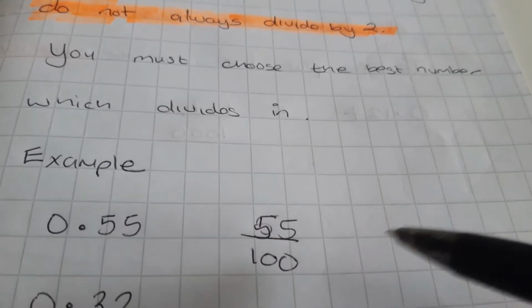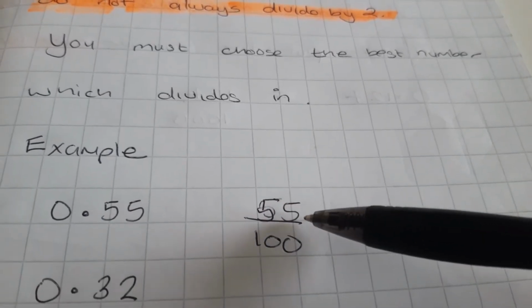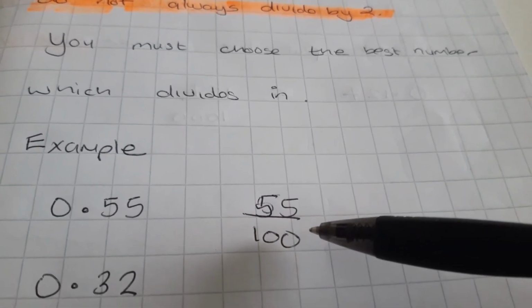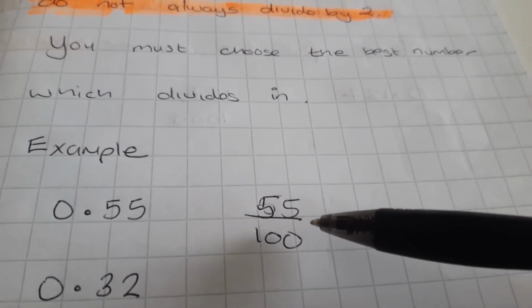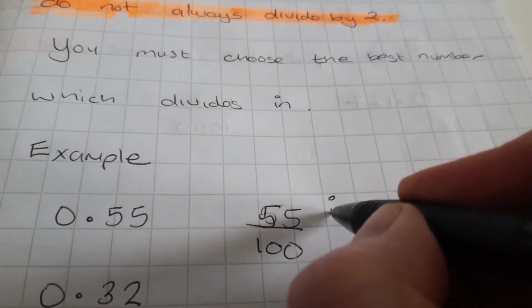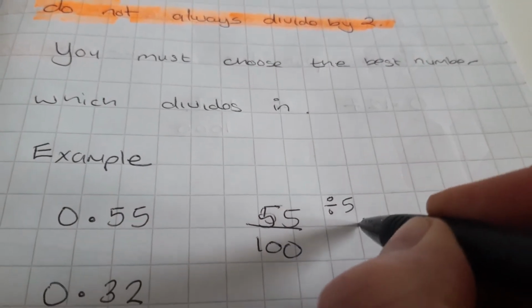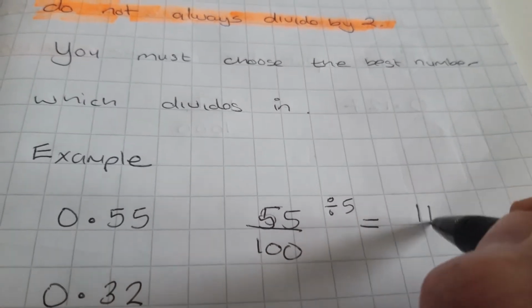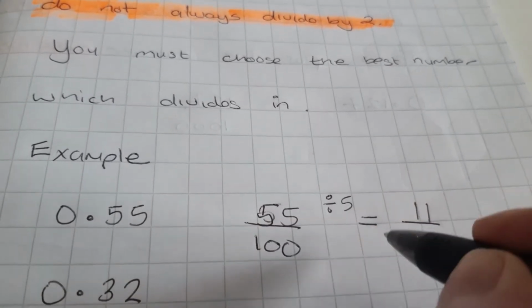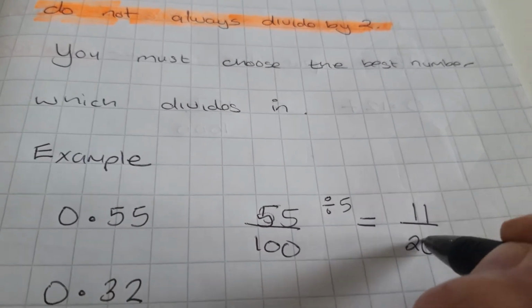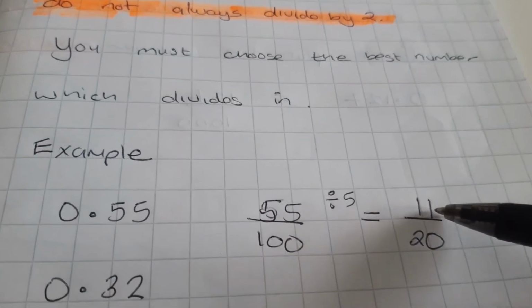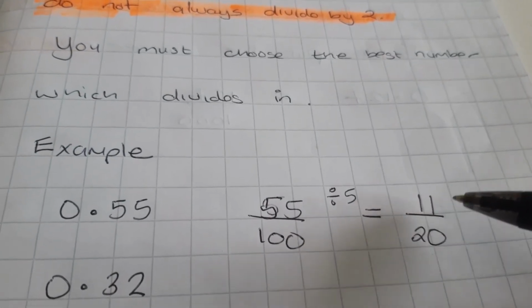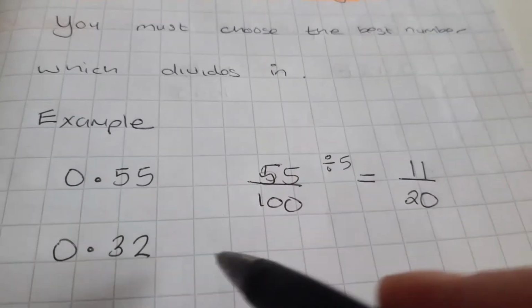Now always look for clues in the numbers. These numbers end in 5 and 0, so immediately you should think, I can divide by 5. So I'm going to divide these by 5. 5 into 55 goes 11. 5 into 100 goes 20. And that's the answer. Nothing will go into 11 apart from 11, so you know you're finished.